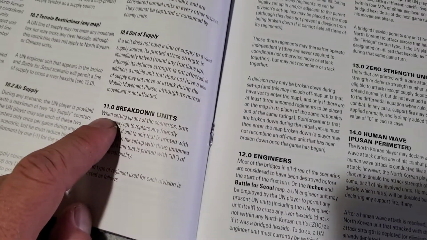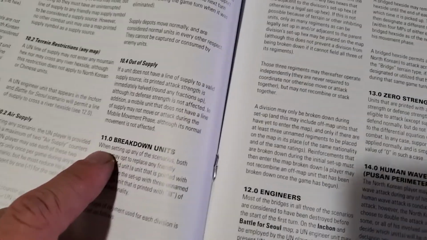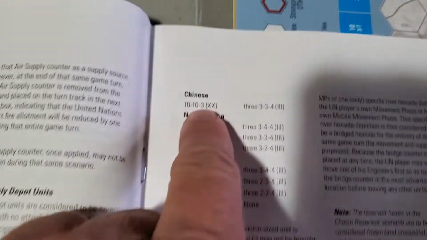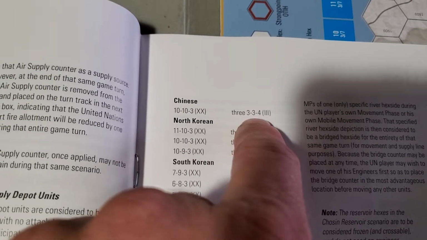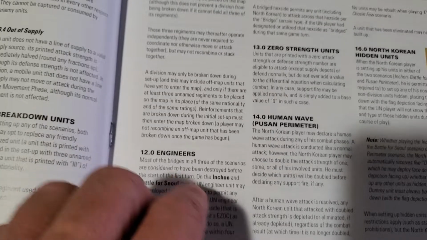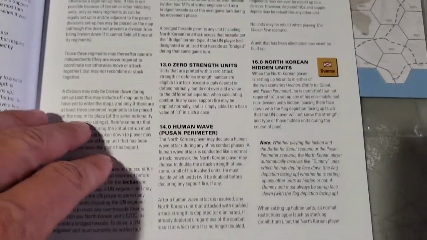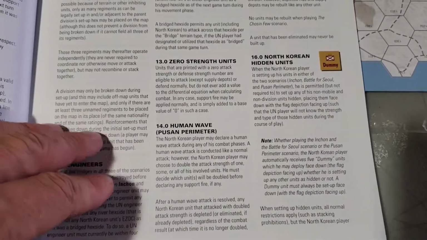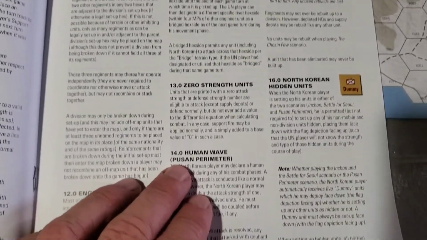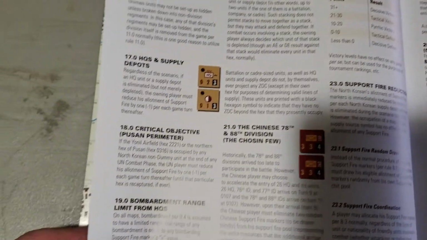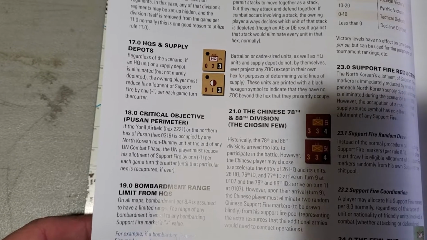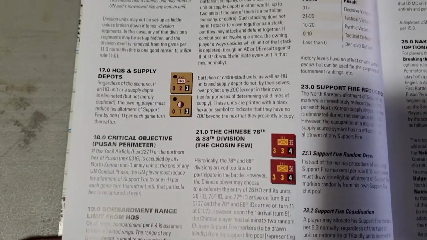Breakdown units. I guess in this game you could break down larger units into smaller ones. For instance, the Chinese 10-10-3 can break down into 3-3-3-4 units. Engineers, 0 strength units, hidden North Korean units, human wave attacks. That's interesting. Here it goes over rebuilding a depleted unit. Headquarters and supply, critical objectives, bombardment range.